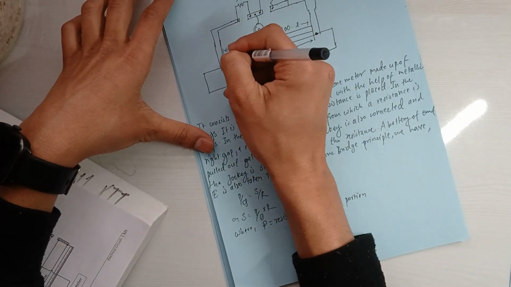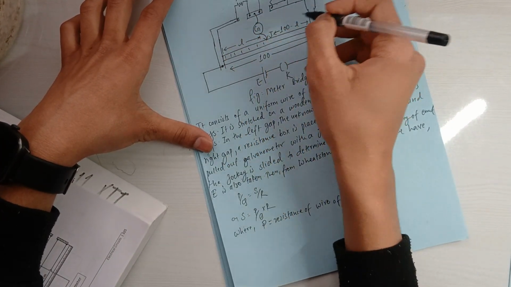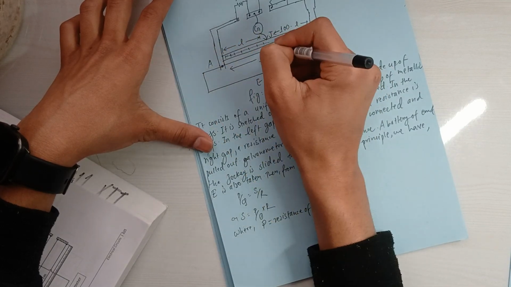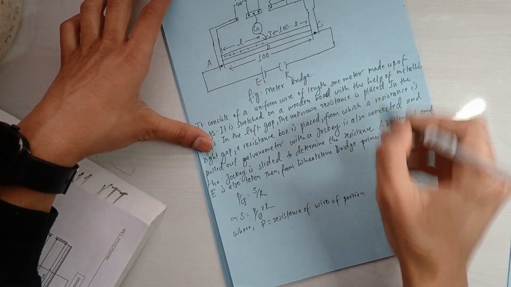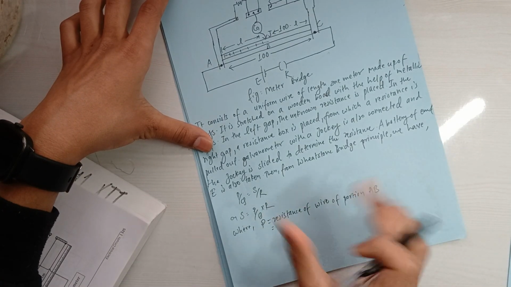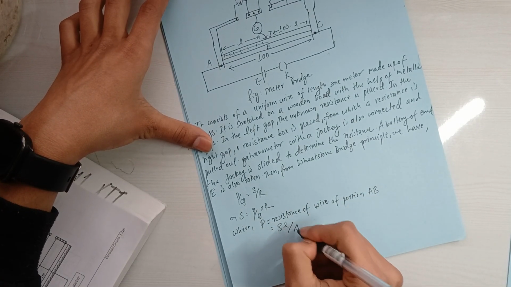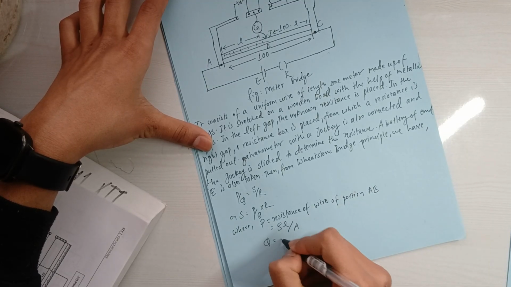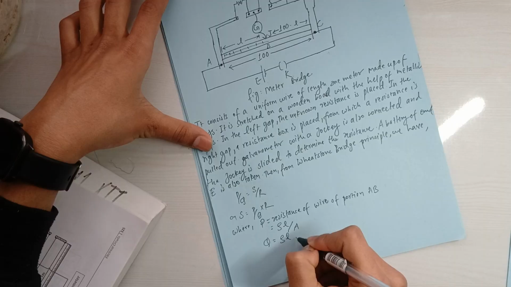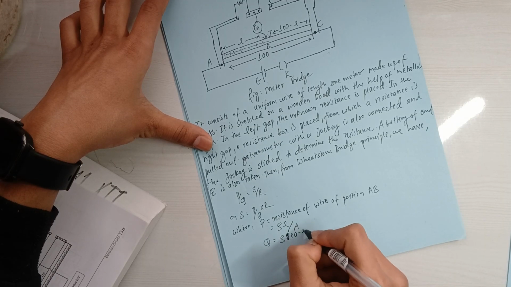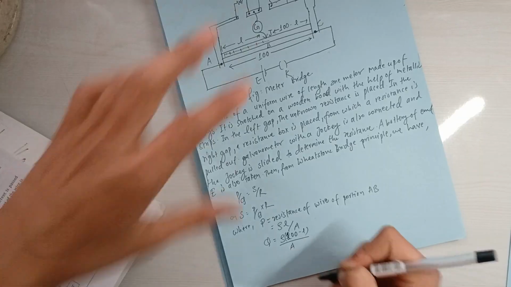Let's name this A B C. So the portion AB will be equal to rho L by A. We know that. And Q will also be equal to rho times 100 minus L upon A.